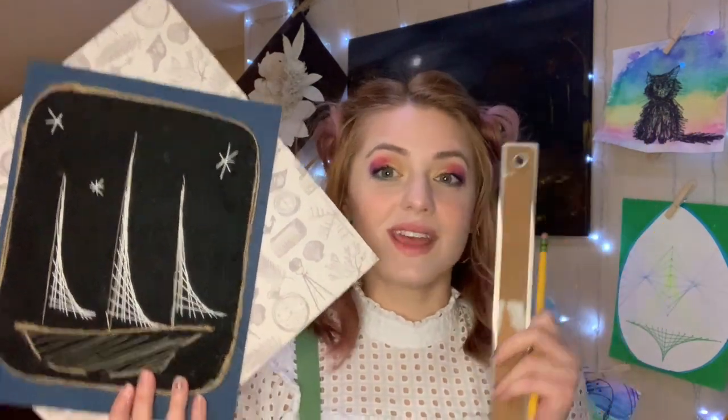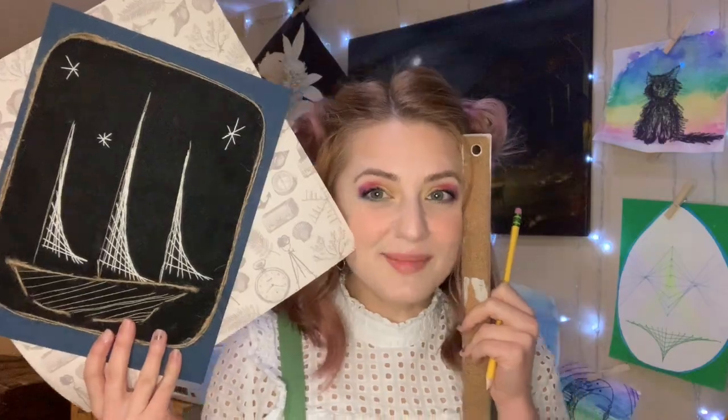Okay, so let's learn a little bit more about parabolic curves. If that doesn't sound familiar, if you've ever worked with a spirograph, this is how you can do it without a spirograph. So get your rulers, get your drawing implements, and let's start making these cool things.